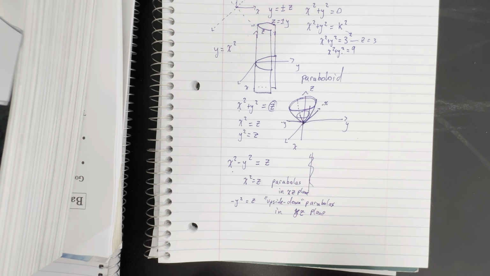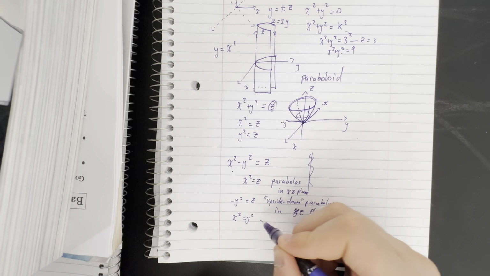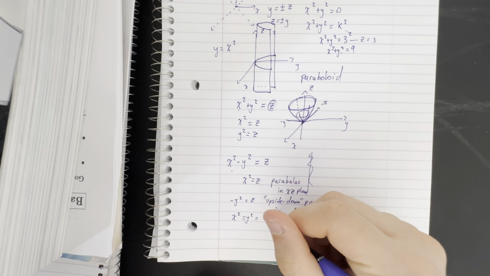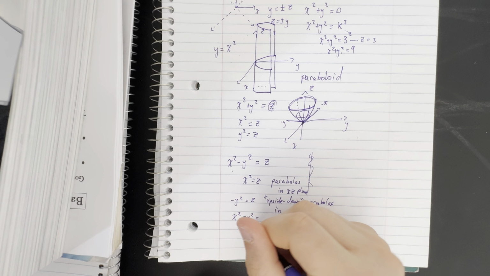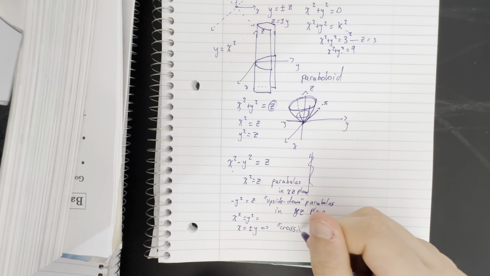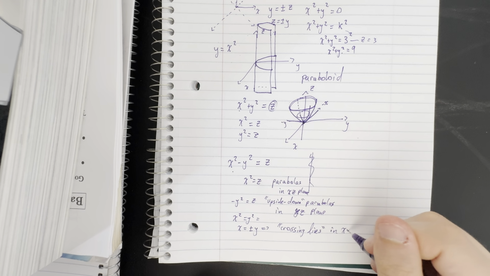And then if z is 0, you have x squared equals y squared, these are the crossing lines. So we have x equals plus or minus y. So crossing lines in the xy plane.